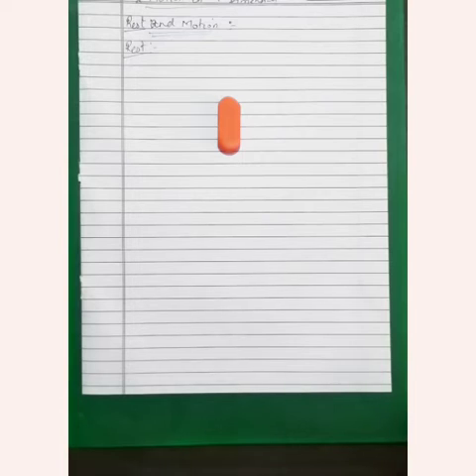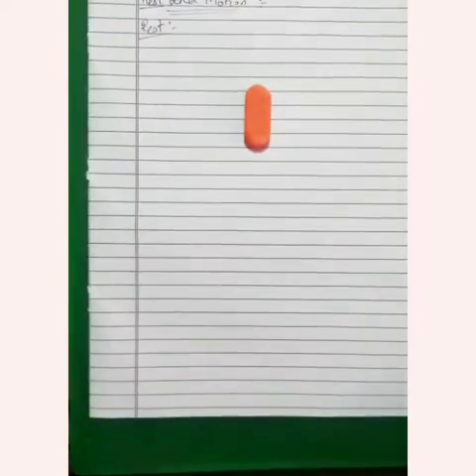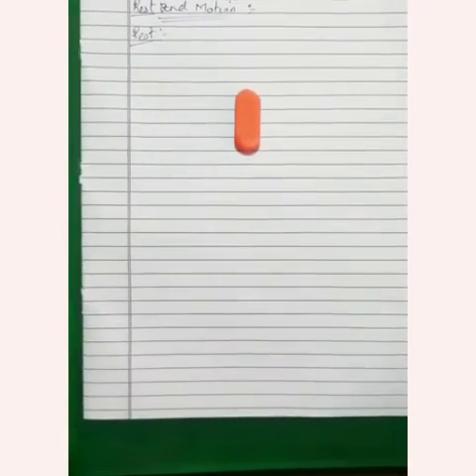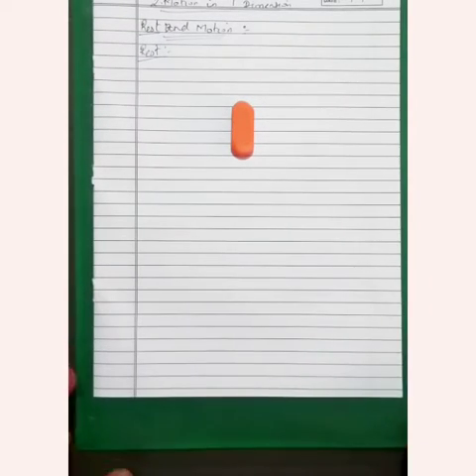Its surroundings may be the table on which this cardboard is lying, or my immediate surroundings. I'm sitting on a chair, so for me this board is in motion. And for me, this eraser is also moving along with the board.